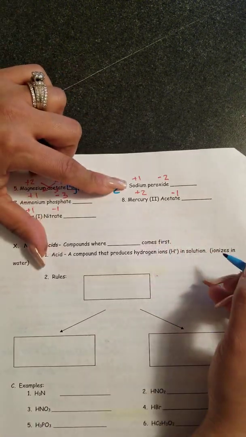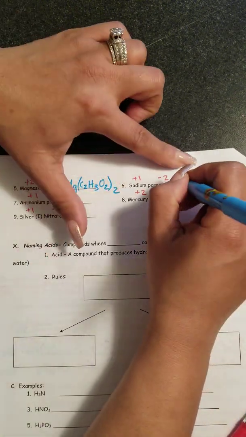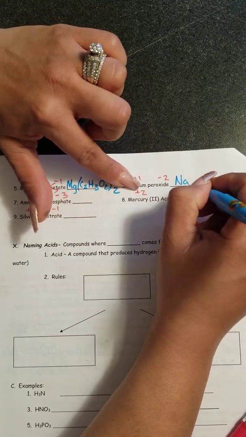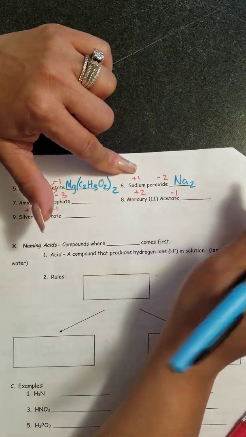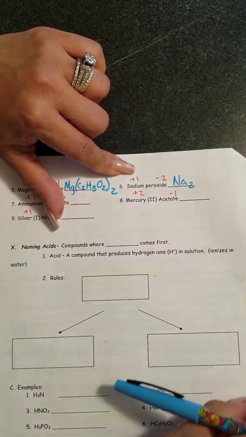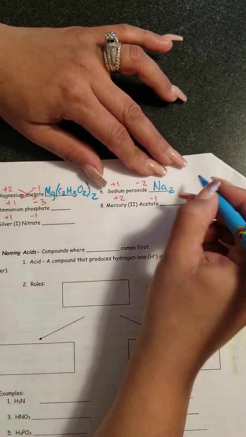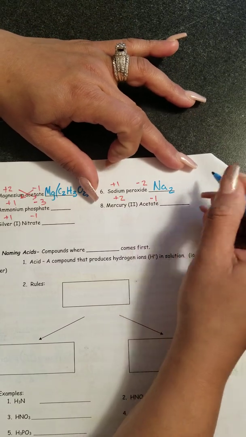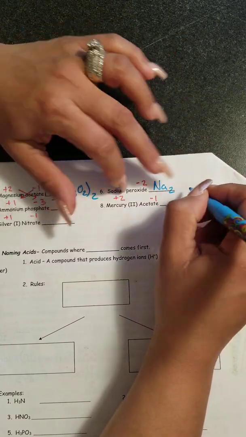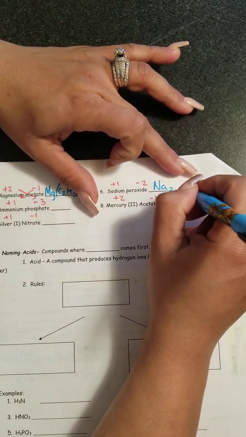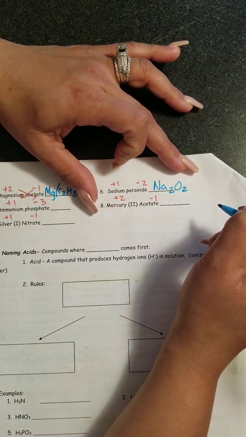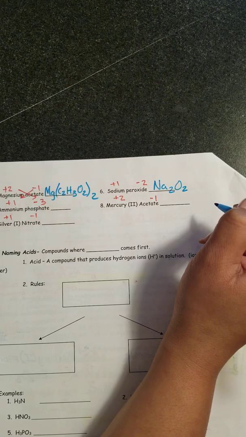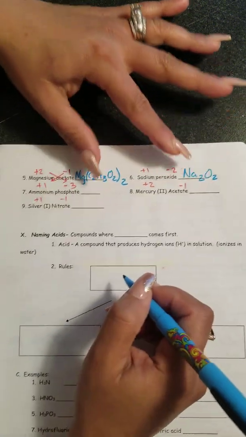Okay. Sodium. Sodium is Na. The 2 crosses over. Peroxide. This is a 1, so I do not use parentheses. If you do, that's incorrect. You're going to get it wrong. So, no parentheses. Peroxide, which is O2. Okay, let's keep going.